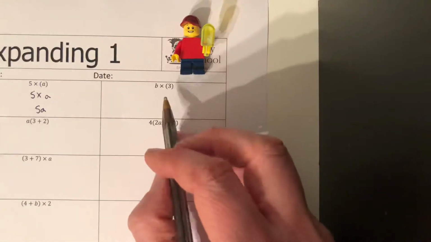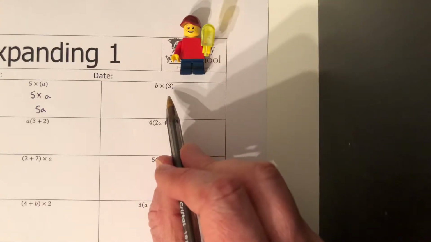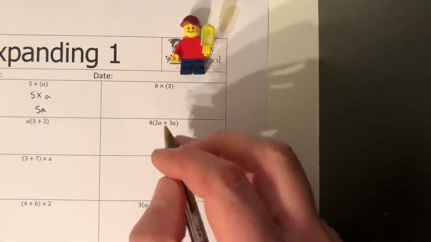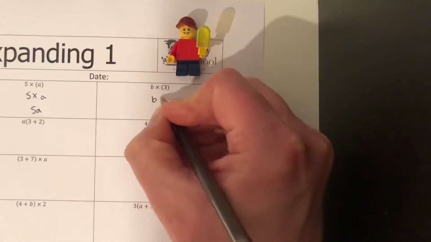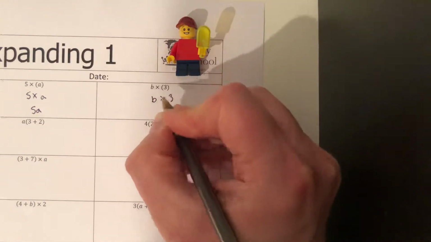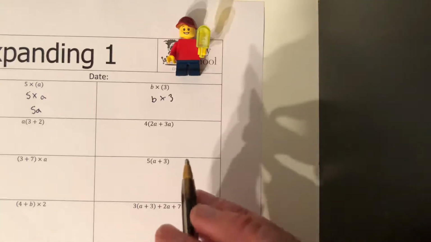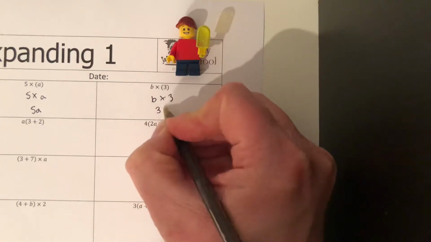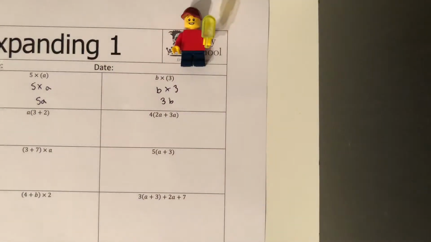Again, if we look at this one here, we can see b times 3. There's nothing to do in the brackets, it's just the number 3. So b times 3, we can get rid of the brackets, and b times 3 is not b3, it's 3b. We must remember that we'll always put the number first and then the algebra afterwards.